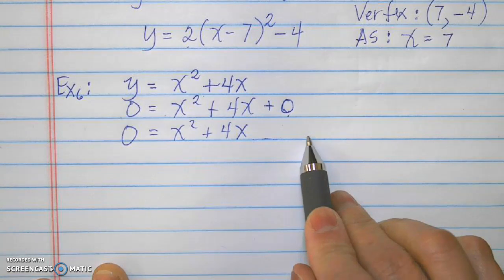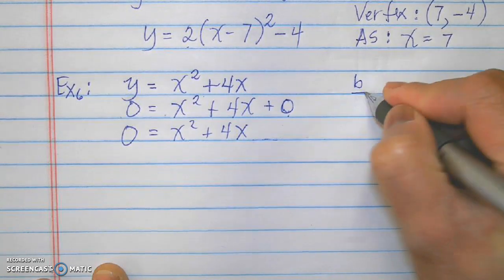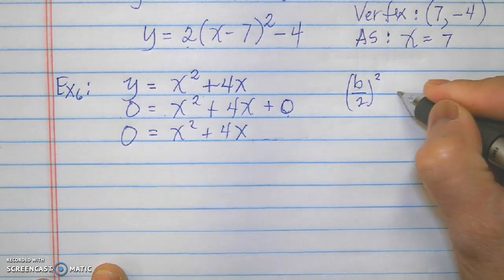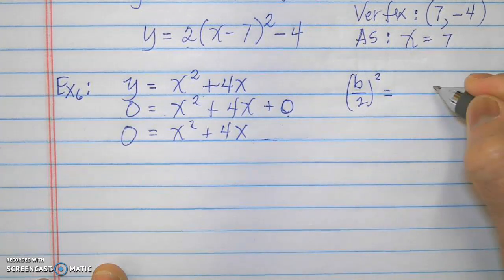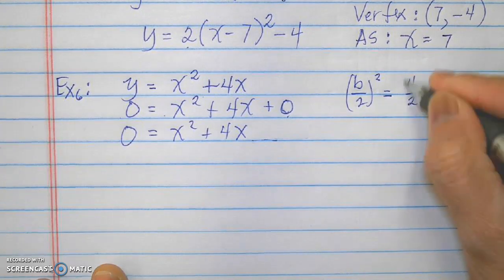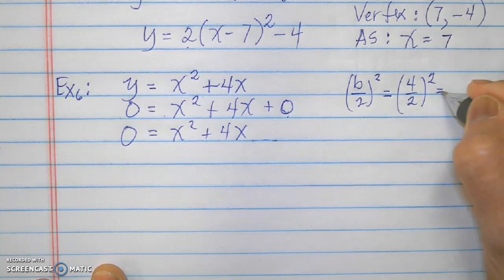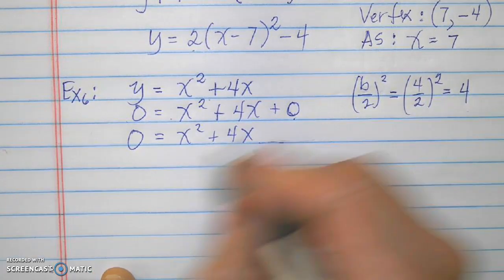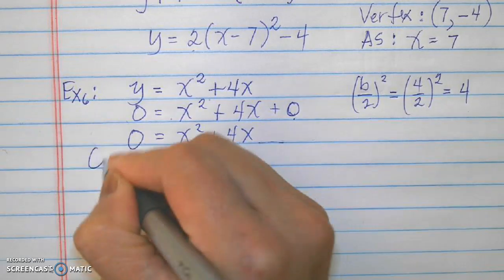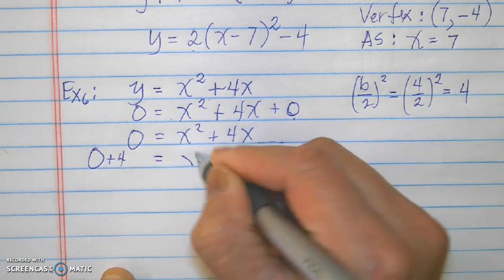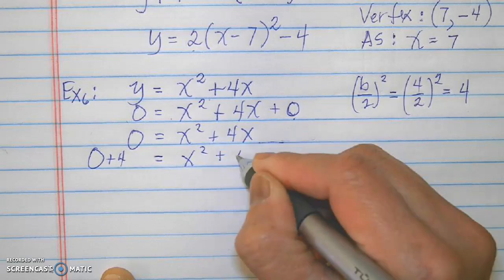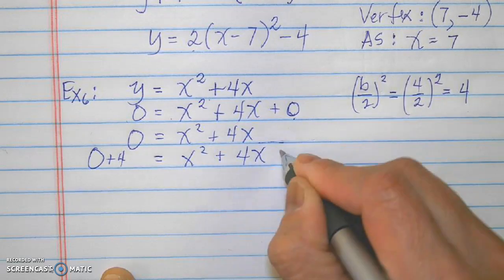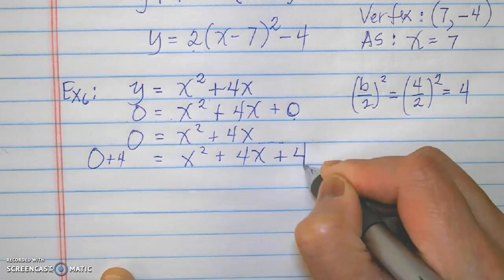And we leave that space because we're now getting our b divided by 2 squared equals 4 divided by 2 is 2 squared. What's 2 times 2? It is 4. That's what we're going to add on both sides. So this now would look like 0 plus 4. This is x squared plus 4x plus 4.